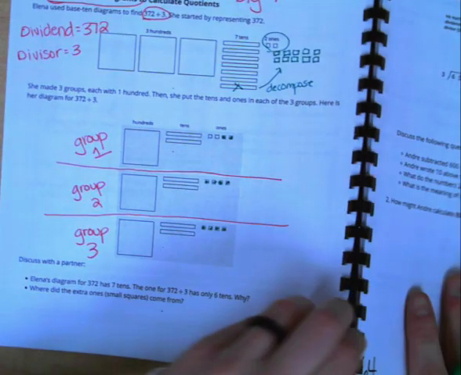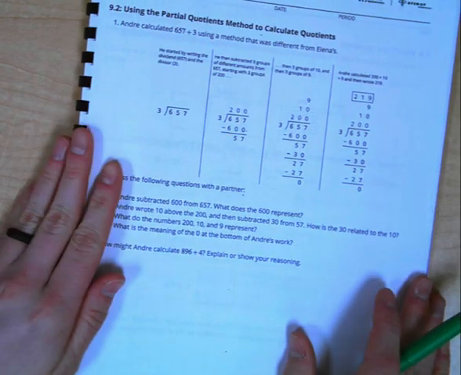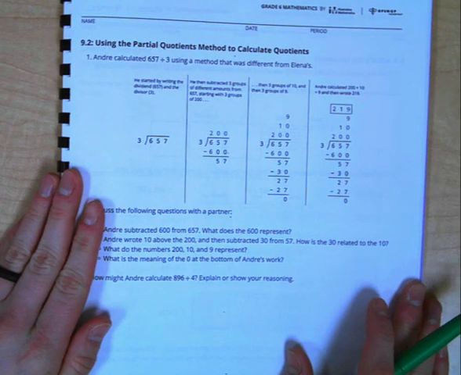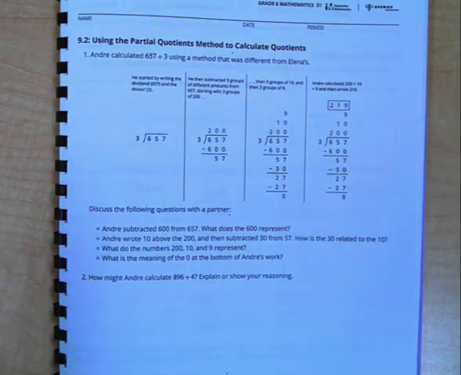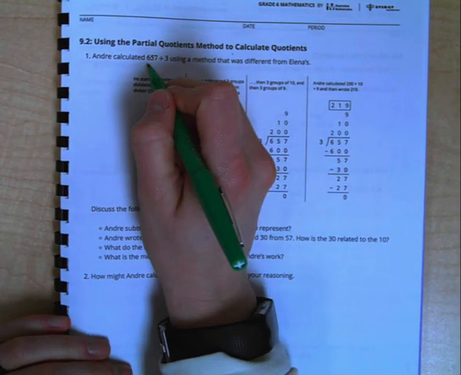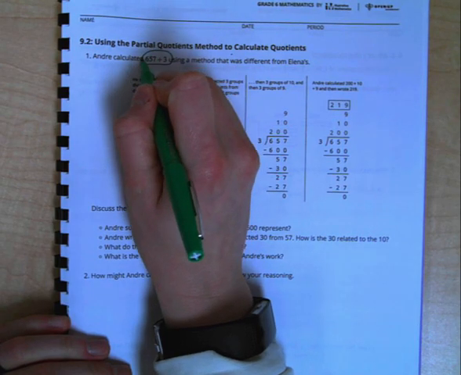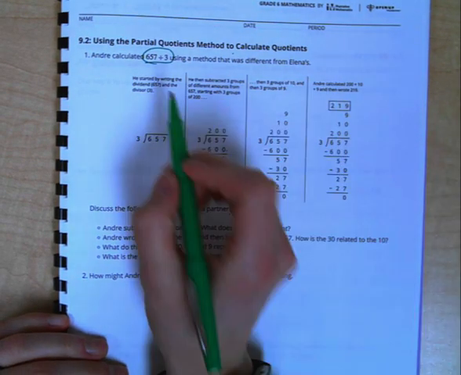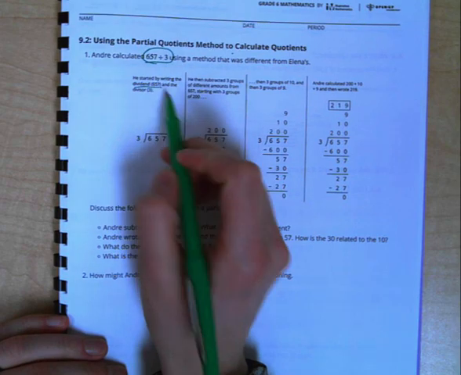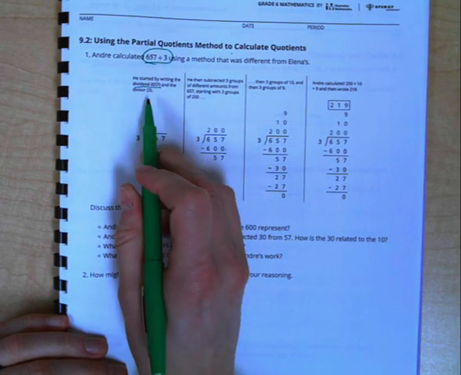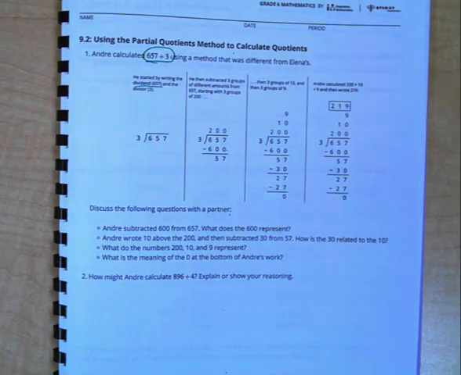Okay, let's flip to page 64. And this is where we're going to really get into the partial quotients method or the Big 7, whichever one you want to call it. So Andre calculated 657 divided by 3. Our dividend is 657. It goes inside of our little house, and our divisor is 3.